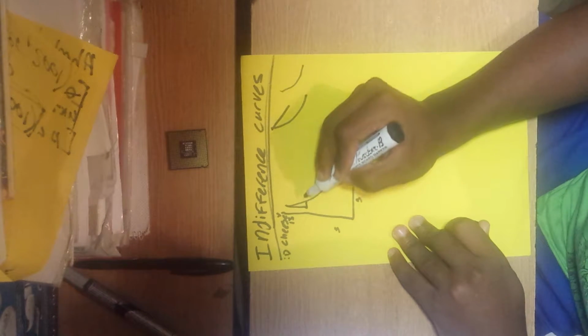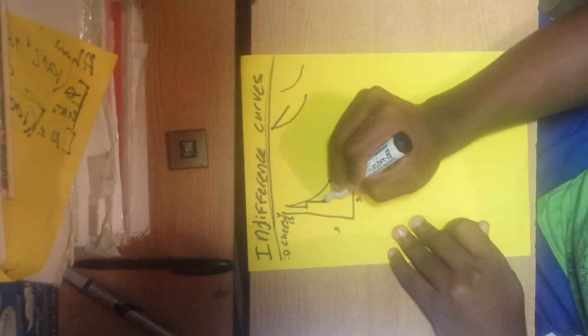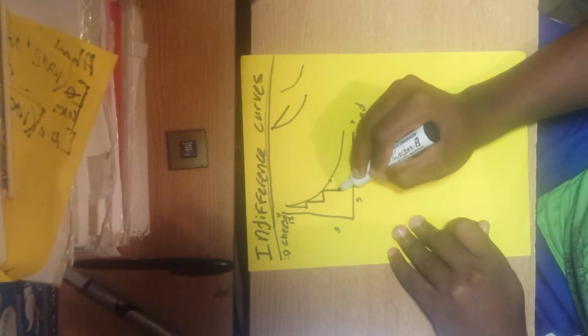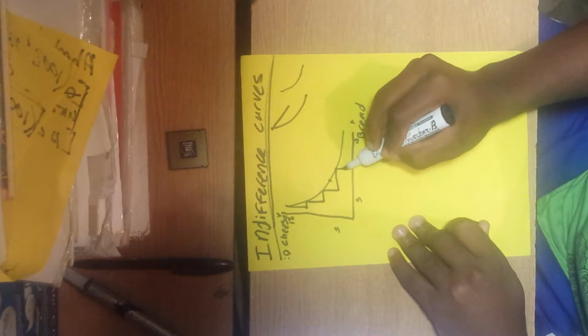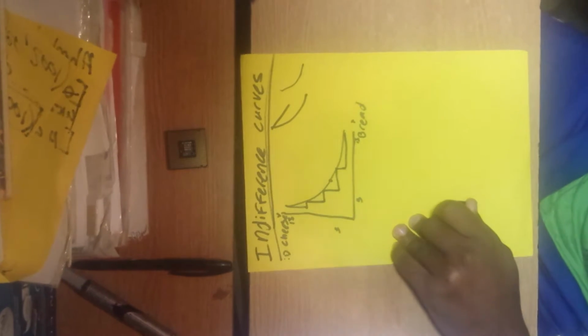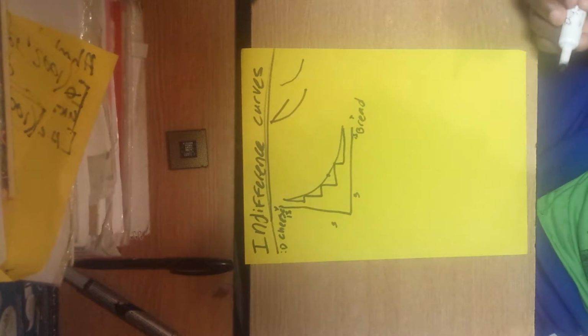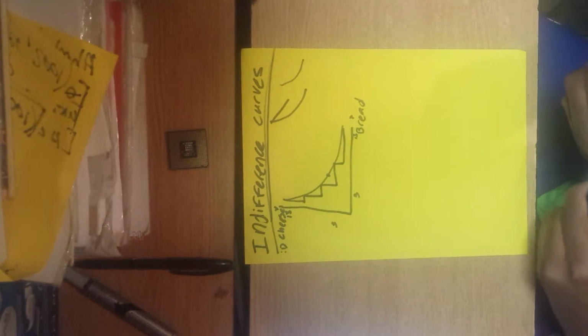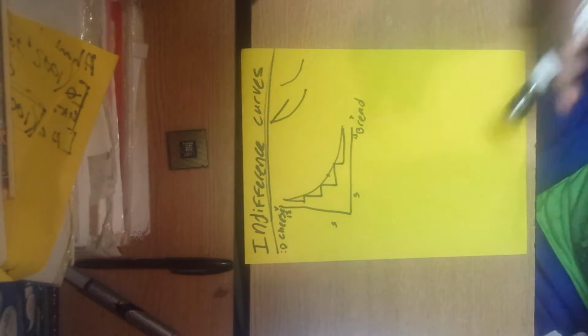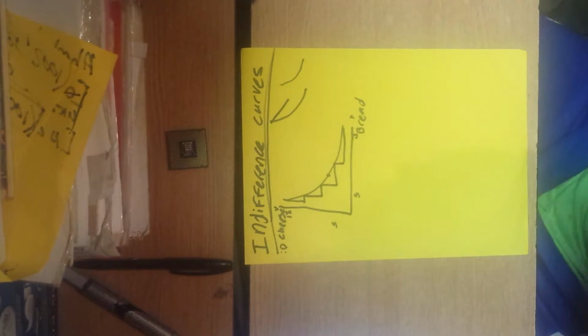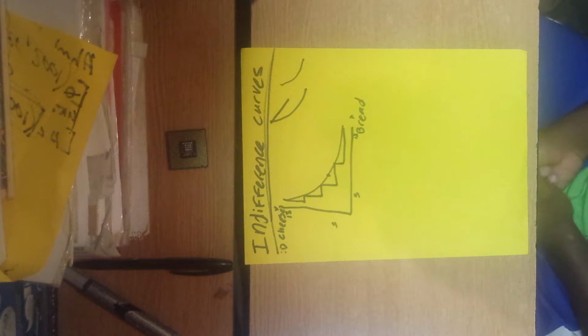Let me show you what it means. What I'm drawing here is how to figure out diminishing marginal returns. Diminishing marginal returns basically means that at first my utility is high. Then as I consume more, utility gets lower and lower and lower. Think about it properly.